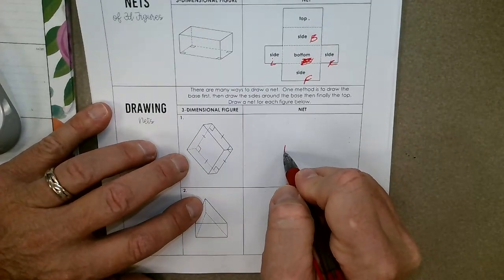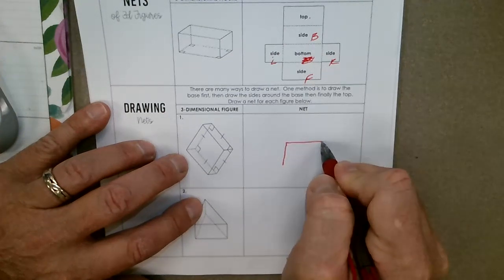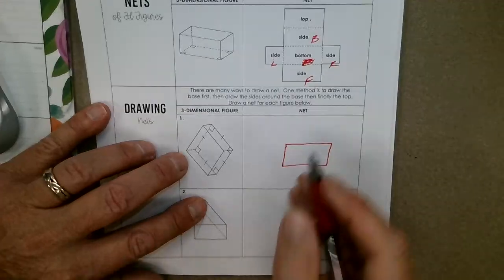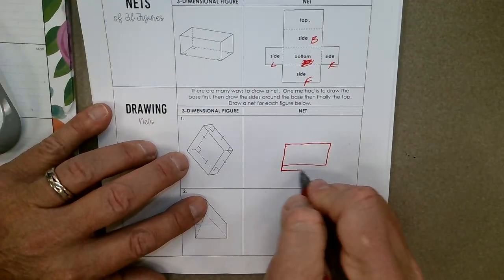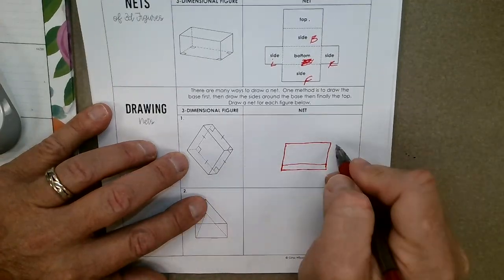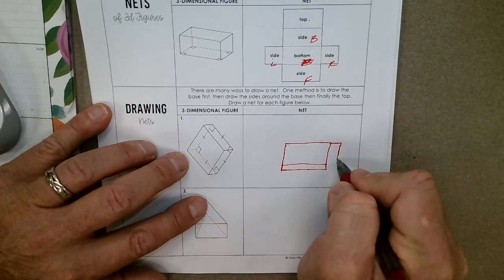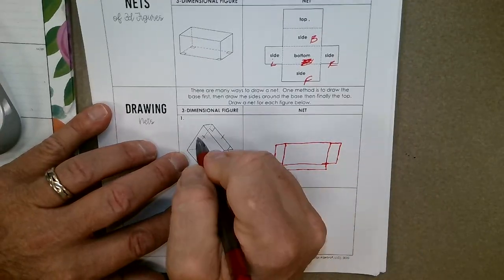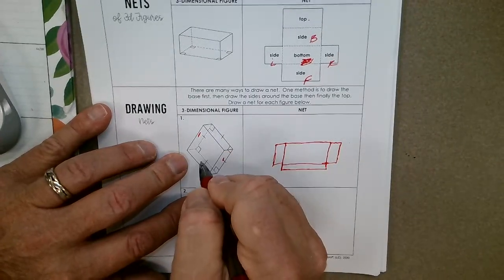So I'm going to start with my base right here, and it's going to be a rectangle, right? So that's what it's laying on, okay? The front is a little bit shorter, so it's going to look like that. The left and the right, well, they're not as big as the top and the bottom, right? So I'm going to go like that, and that looks like so. So that takes care of that and that. I've taken care of the front.